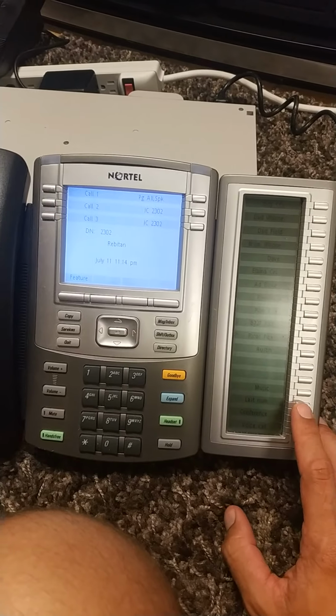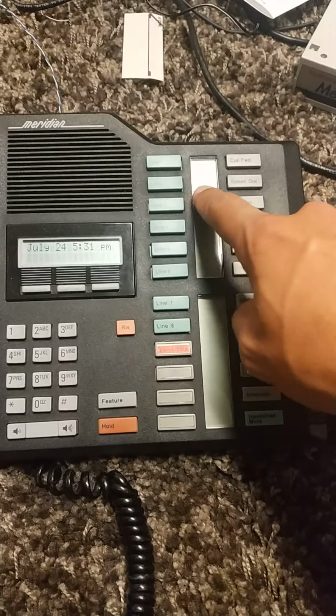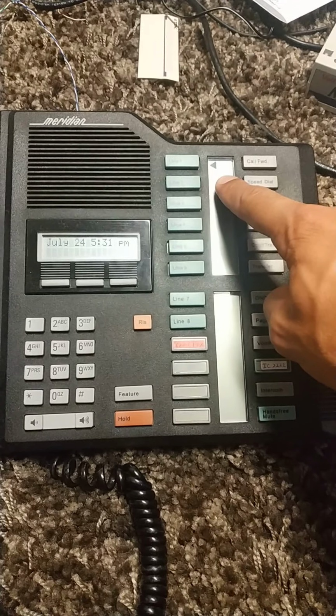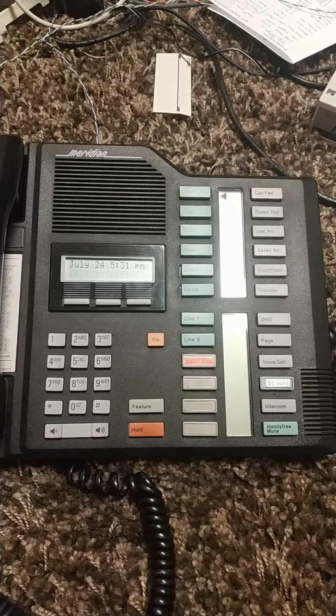So I'm going to go ahead and make a test call for you. We'll call into the system. You see right now I have it set up so that it's actually ringing before the auto attendant answers. I'm going to show you how to turn that off in a moment.